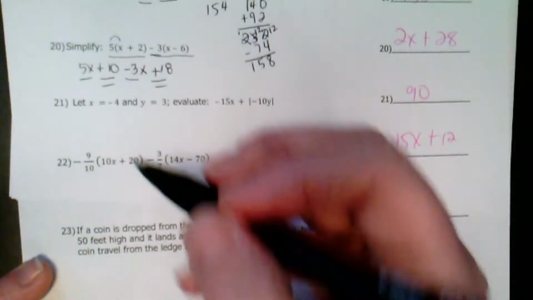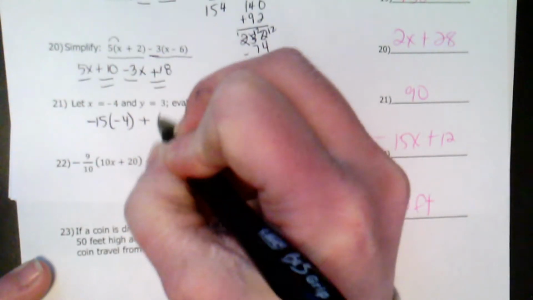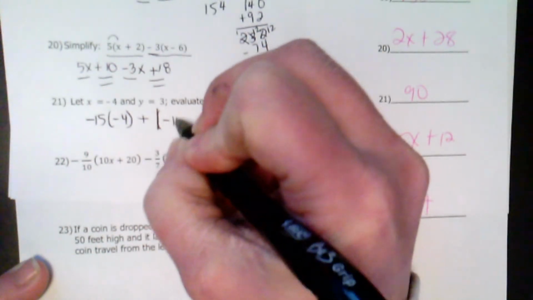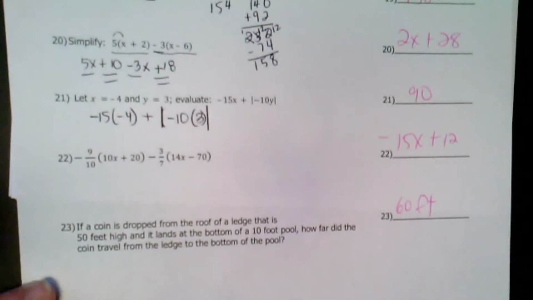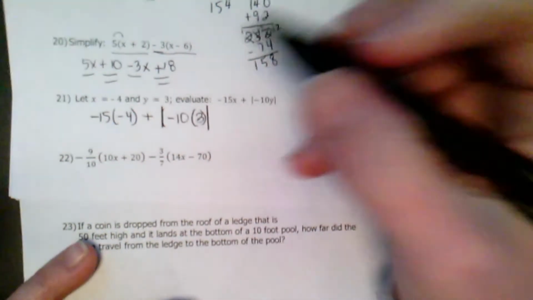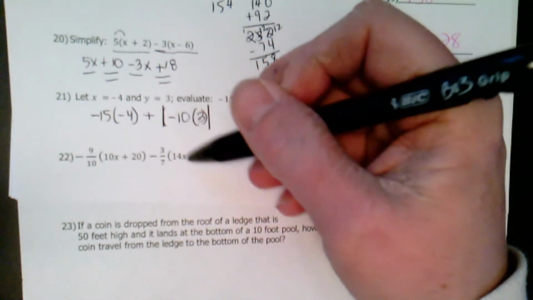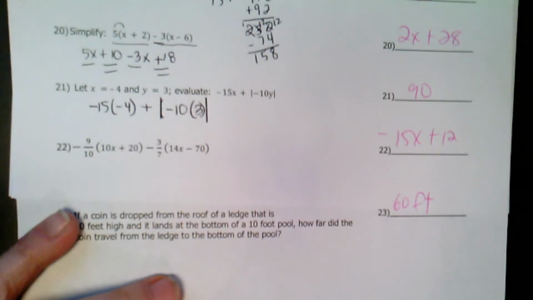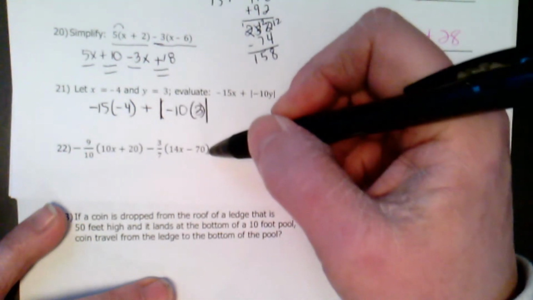Number 21 is another evaluate where we're plugging in values. Oops, says an absolute value bar. So remember, the absolute value bars are like parentheses. The only difference is whatever comes out of it has to be positive. So you do it first because it's in the parentheses category, but just remember to make it positive.